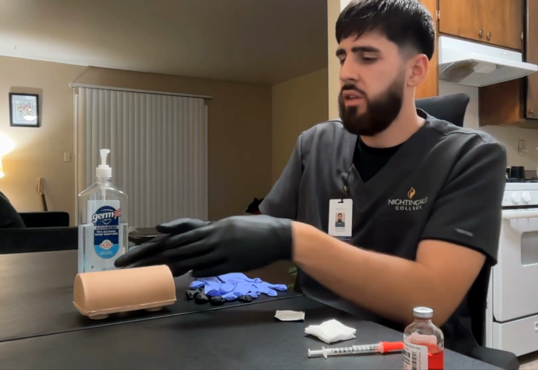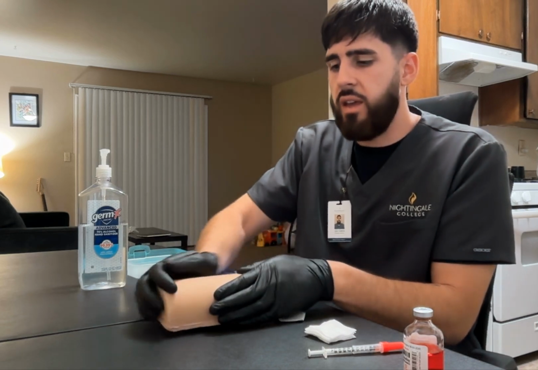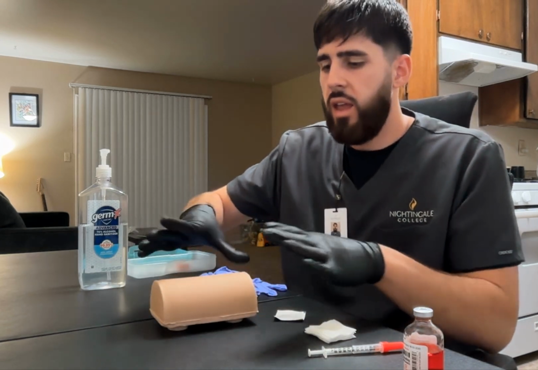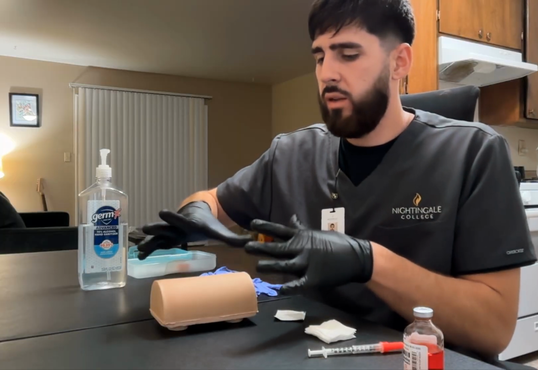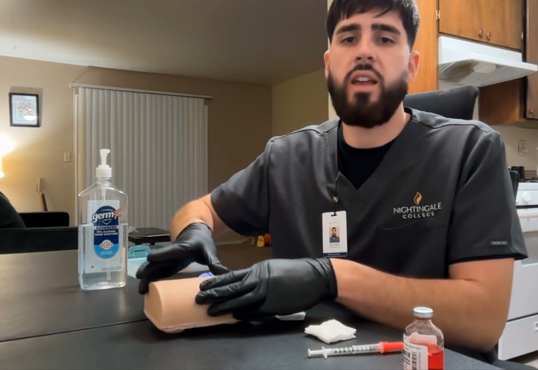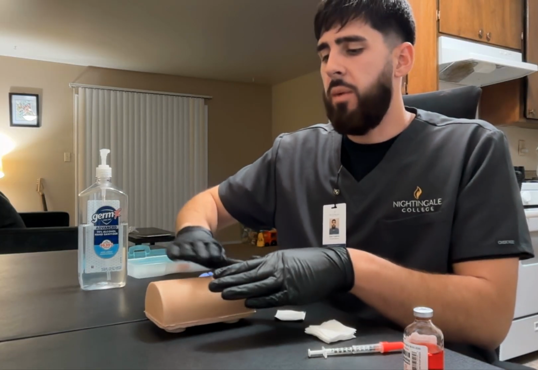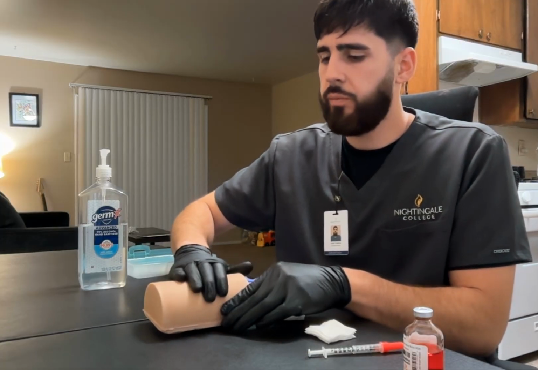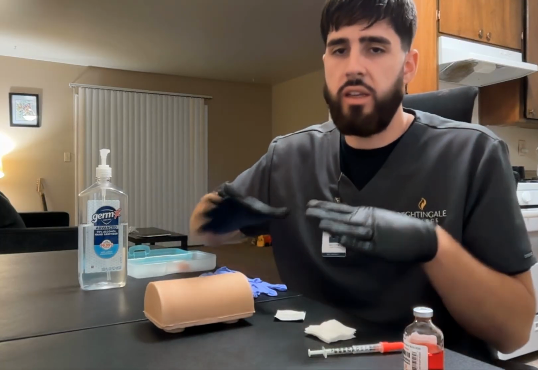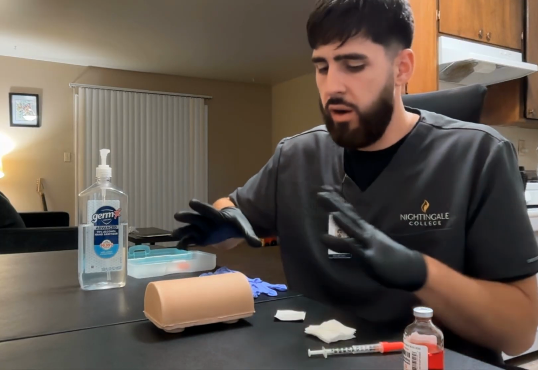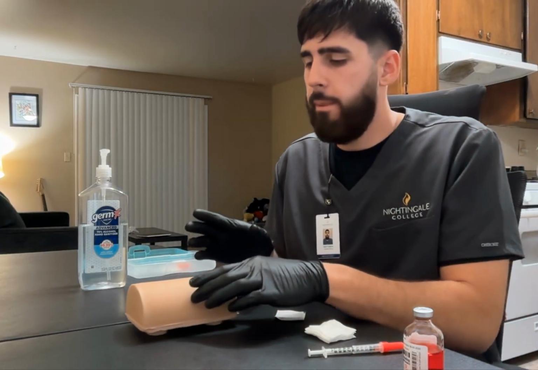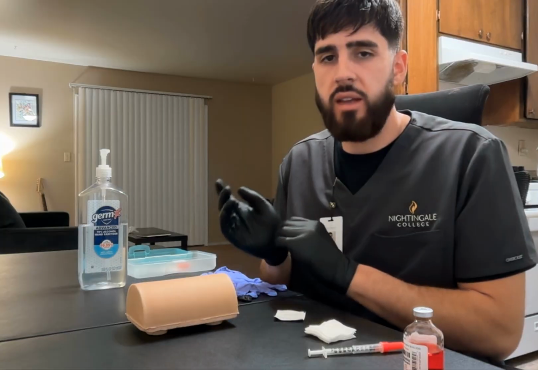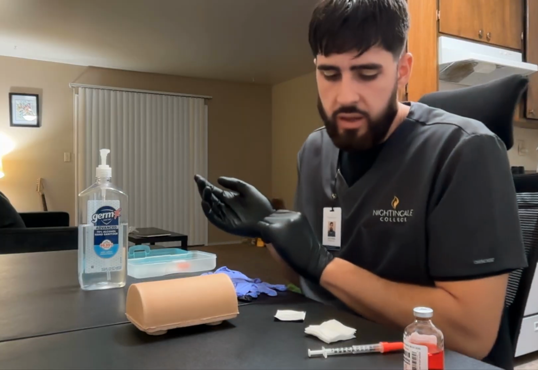Now I'm going to go to my patient. I'm going to inspect the site. I'm going to check for any swelling, any rashes, or anything that would signal to me that an injection in that site is not appropriate. I'm also going to palpate the area and make sure that the injection site is viable for receiving the medication. I have now verified that that is a good site to do, so I'm going to remove my gloves and throw these away.